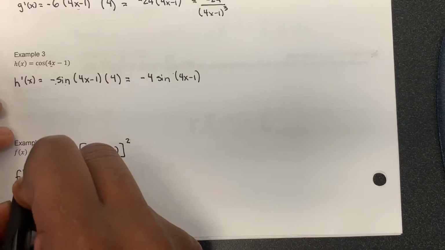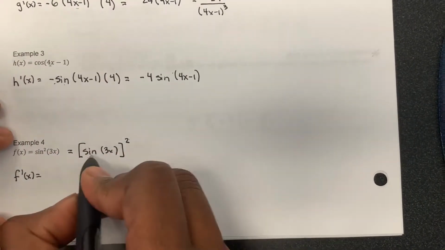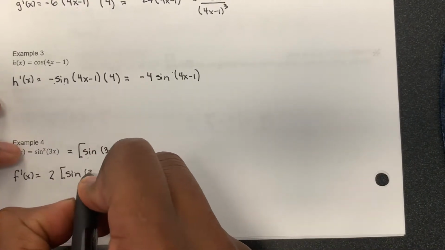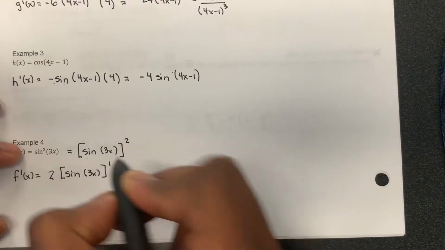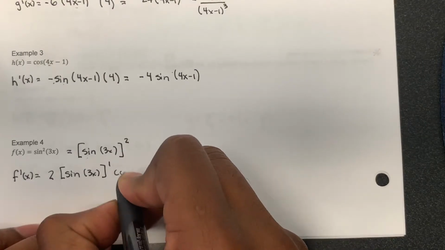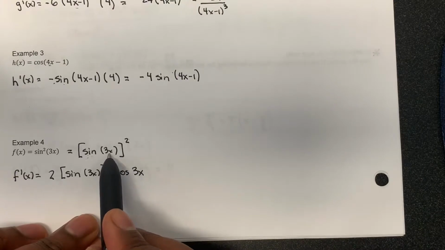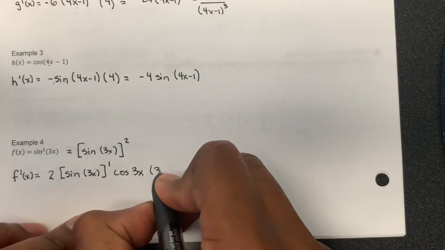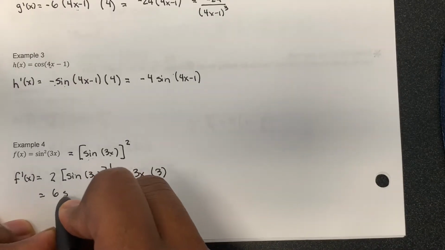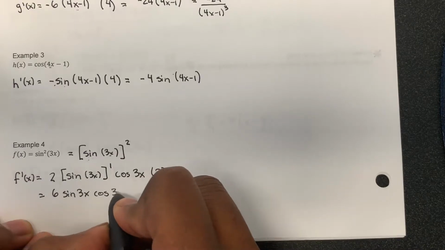So the first thing we do is we take the derivative of the thing that's squared. That's going to be the sine 3x. So we get 2 times the sine of 3x to the first power. Next, we have to multiply by the derivative of sine, which is cosine 3x. But then we also need to multiply by the derivative of 3x, which is 3. So fully simplified, we get 6 sine 3x cosine 3x.